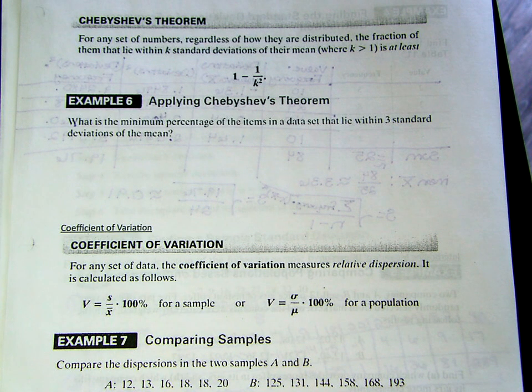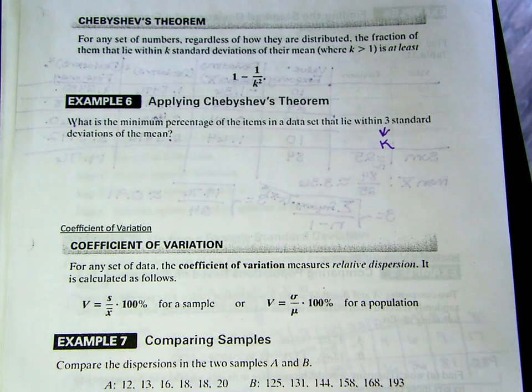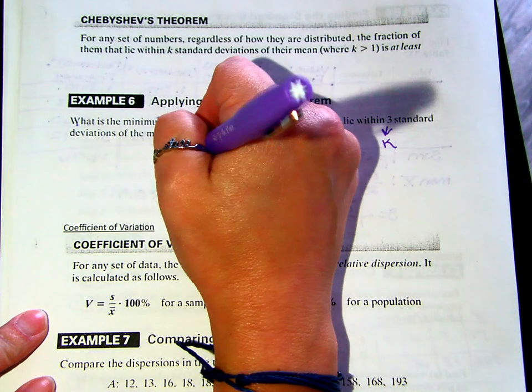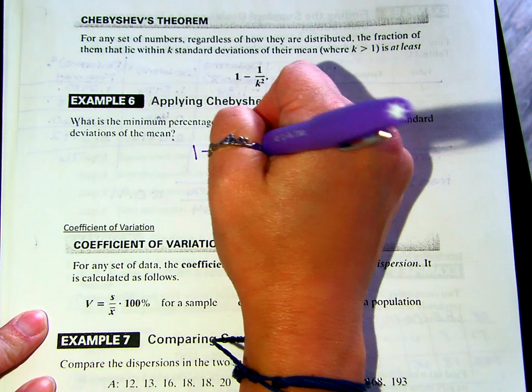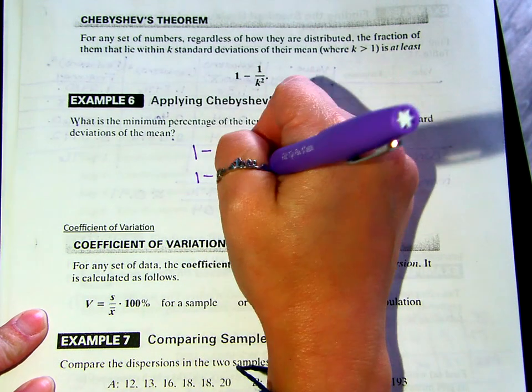So what is the minimum percentage of items in a data set that lie within 3 standard deviations of the mean? Well, that 3 is your k, because k is the number of deviations away from the mean. So if we're looking at any data set, how much of your stuff is going to live within 3 deviations? Well, we're going to take 1 minus 1 over 3 squared. It's 1 minus 1/9. Well, that's 8/9. But we want to know the percentage, so we're going to actually write that as a decimal.